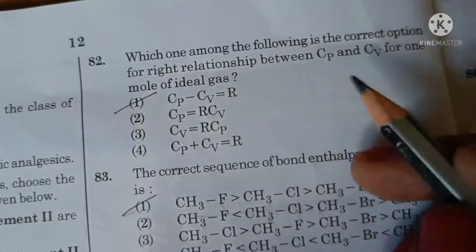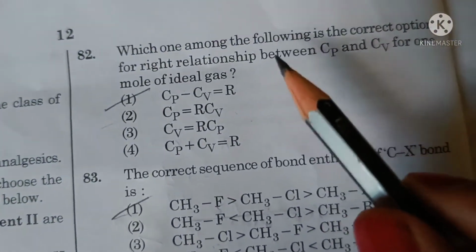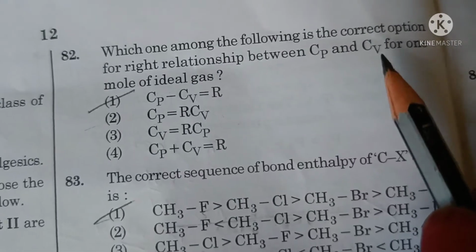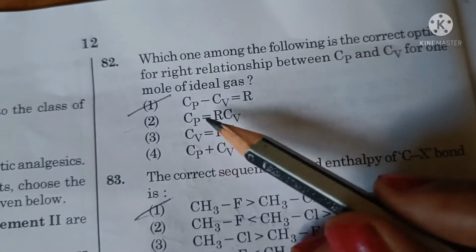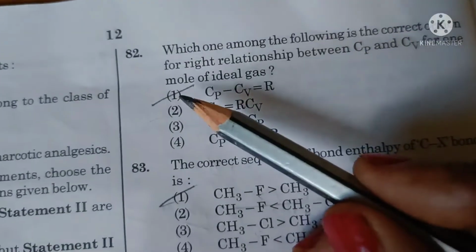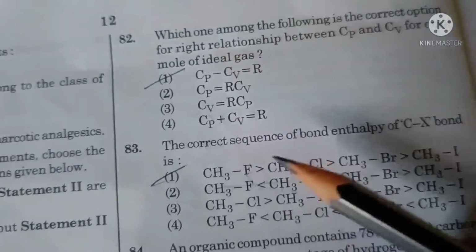Which one of the following is the correct option for the right relationship between Cp and Cv for 1 mole of an ideal gas? So we know that Cp minus Cv is equal to R. Option 1 is the correct answer.